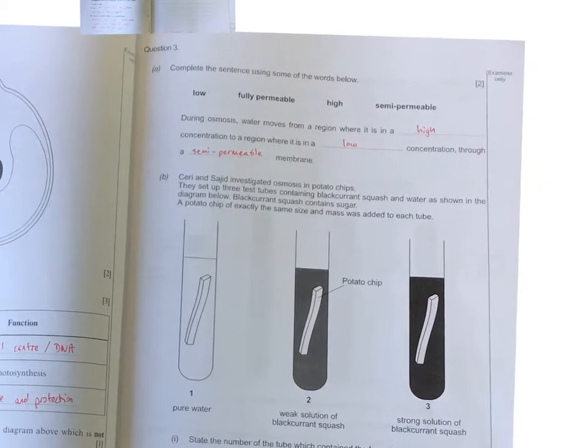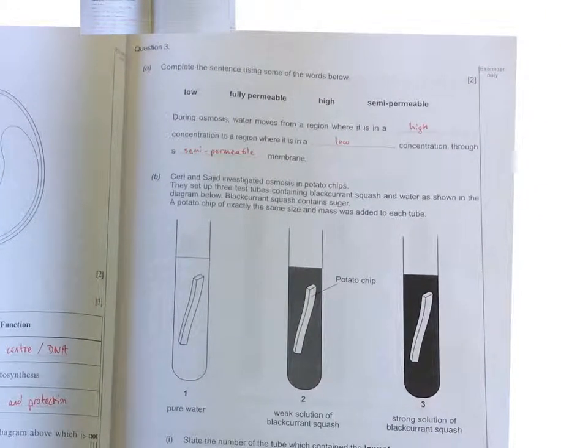Question number 3 then. Complete the sentence. We're now filling in the gaps for diffusion. So during osmosis, water moves from an area of high concentration to low, and it's through a semi-permeable membrane. And we only had to use some of the words if we notice, so I haven't used fully permeable. That's absolutely fine.